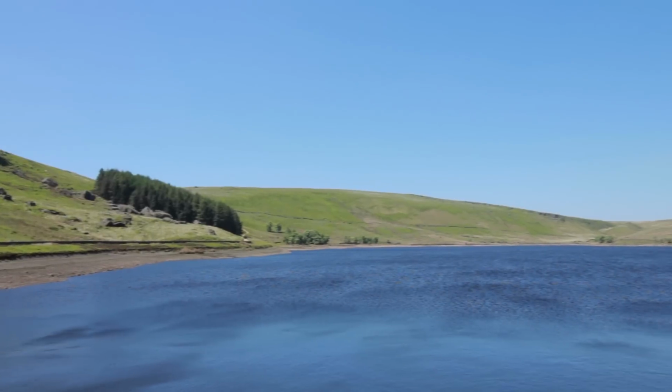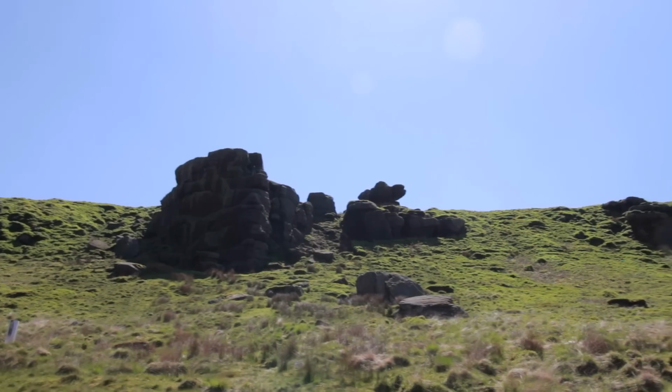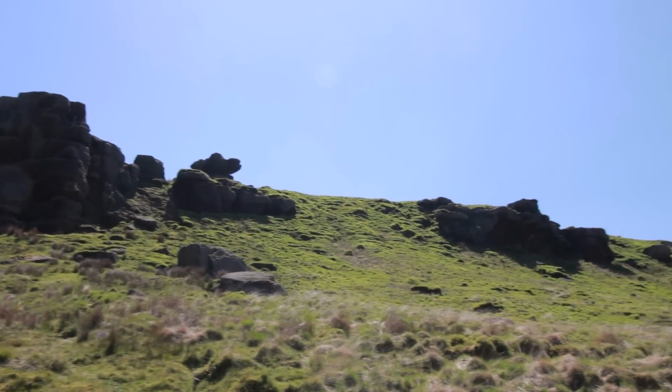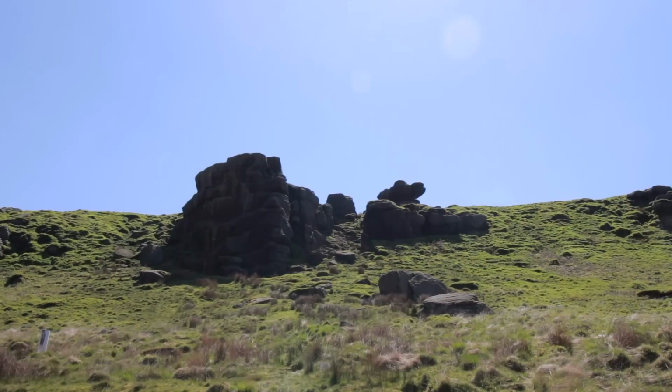So today I've come out and it's the middle of the day. I'm on a little bit of a scouting mission here at Widdop Reservoir. When conditions are bright like this, it's not the best time to shoot. It's around midday now. There's no clouds in the sky either, but you can still get half decent shots. The way to do it is just make sure the sun is behind you, which it is here.